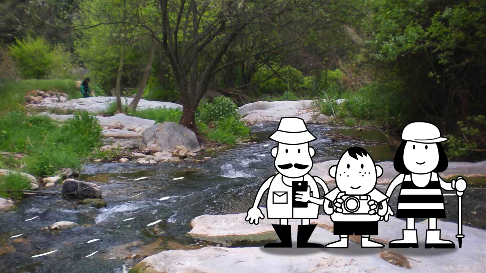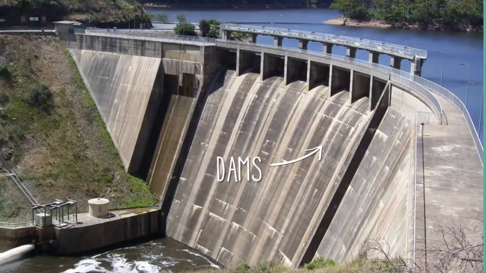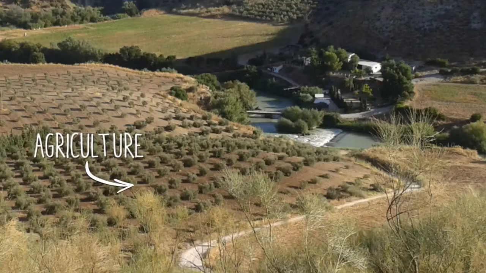To know whether the river's hydrological regime is natural or modified due to man's activities, we need to know how much water is withdrawn from the river. Notice the infrastructures and water uses in the vicinity of the river.